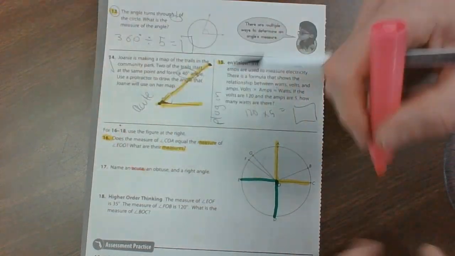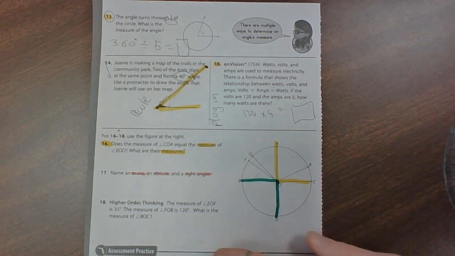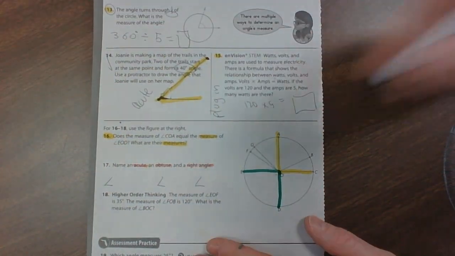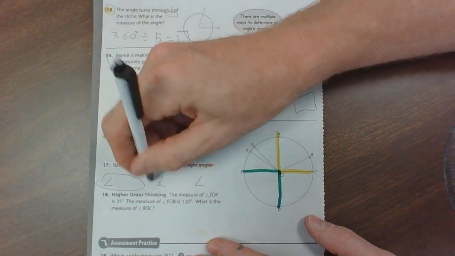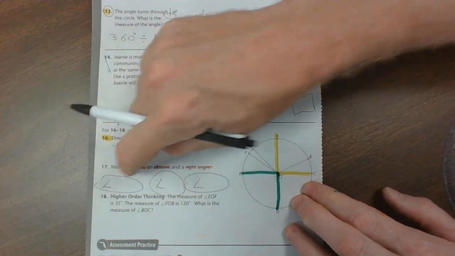17, find me an acute angle. Find me an acute. Find me an obtuse. Find me a right angle. Okay, this is where you need to use your angle symbols. Use that angle symbol. You're going to give me an acute, an obtuse, and a right. I want 3 angles right there. Okay? Angle symbol, and I need 3 letters. Number 18.